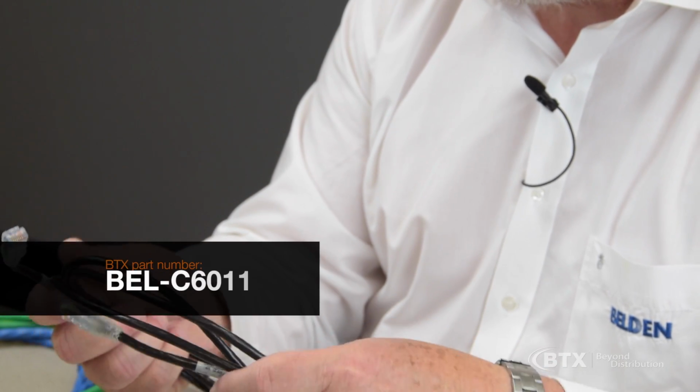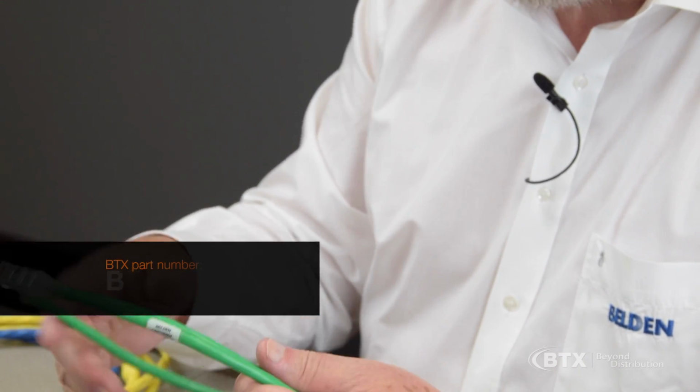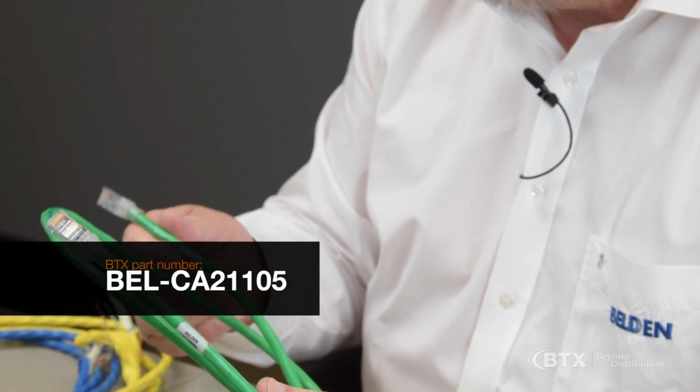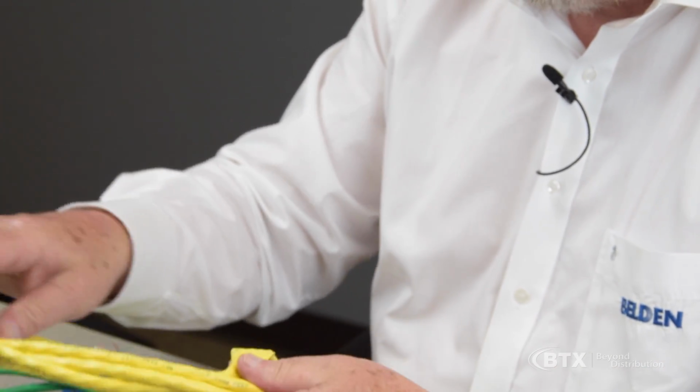This is Category 6. This is a patch cable of Category 6. Then we go to Category 6A, 10 gig. Here's a patch cord of Category 6A, 10 gig. And here's some raw 6A cable, some install 6A cable. Now, what do these all mean? Well, what they're really talking about is specifications. So each of these cables has different specifications, and some are better than others.